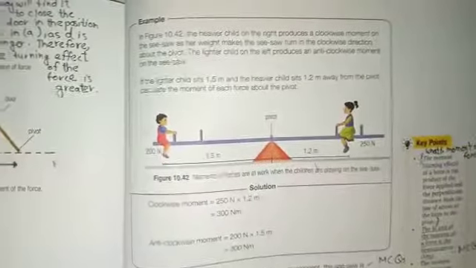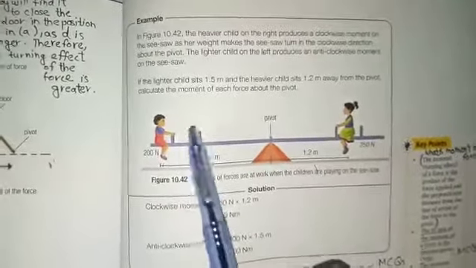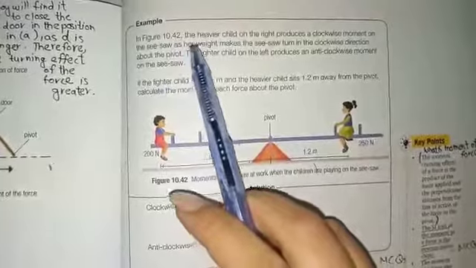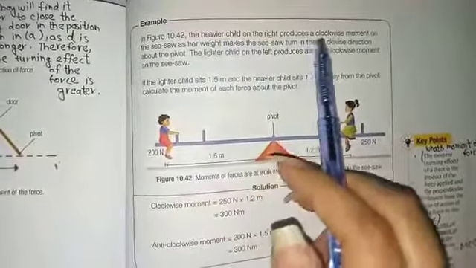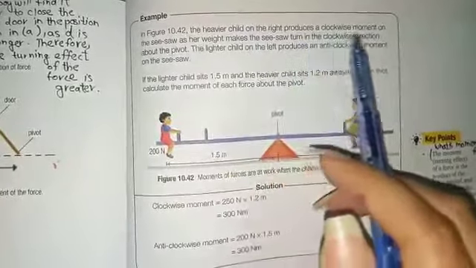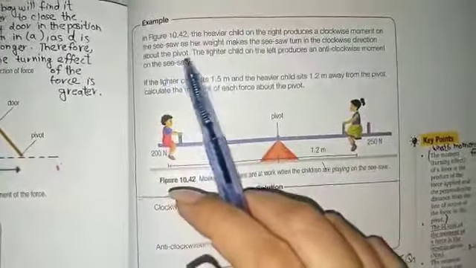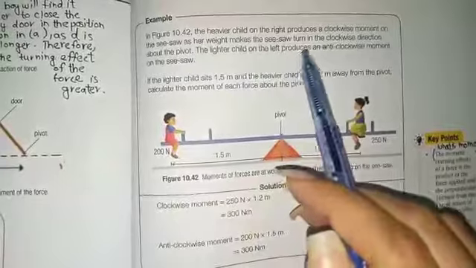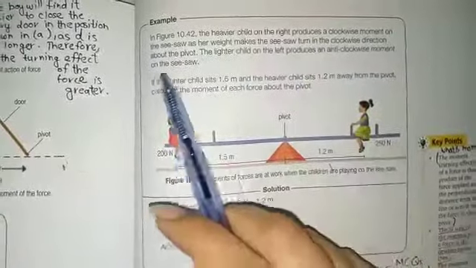Now here we will discuss another example, in figure 10.42. The heavier child on the right produces a clockwise movement on the seesaw, as her weight makes the seesaw turn in the clockwise direction about the pivot point. The lighter child on the left produces an anti-clockwise movement on the seesaw.